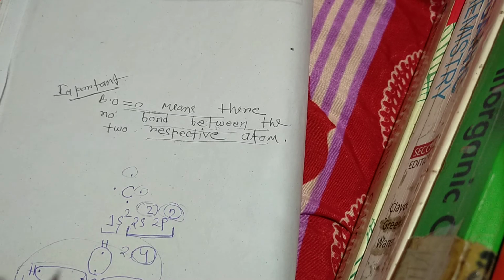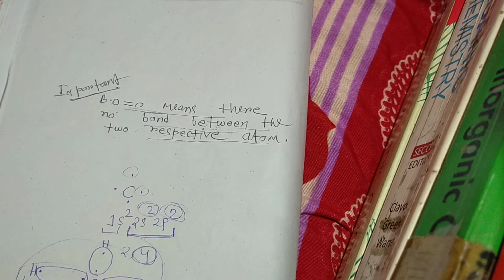In SN2 reaction, stereochemistry is also important, that is when a substrate reacts with a nucleophile in an SN2 reaction and a product forms, stereochemically it gives an inversion product, and how this inversion occurs, we will discuss next day.